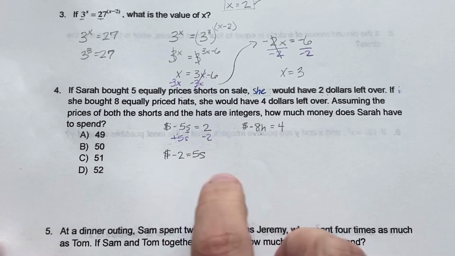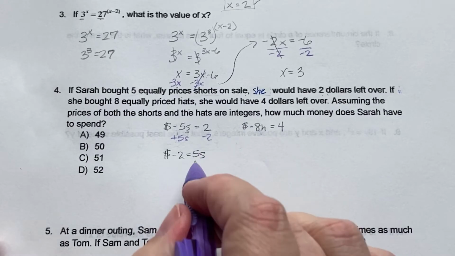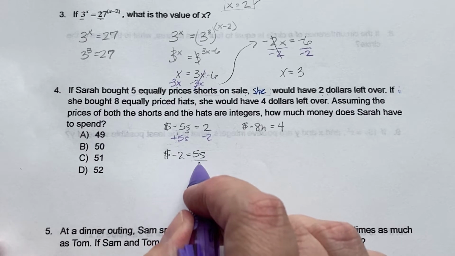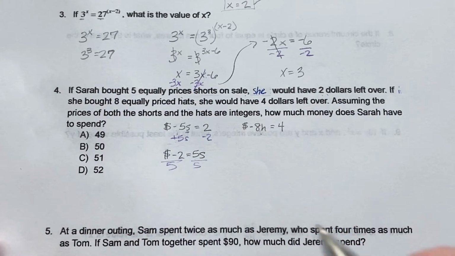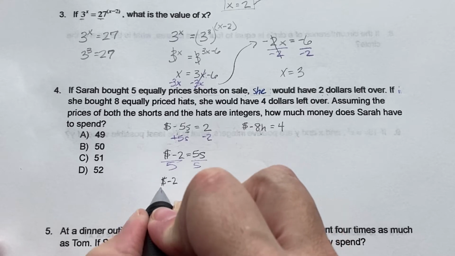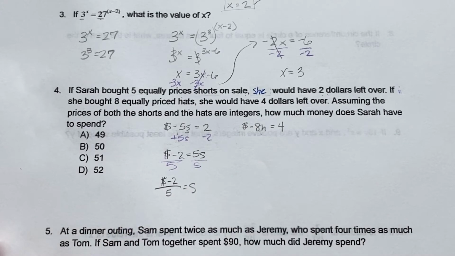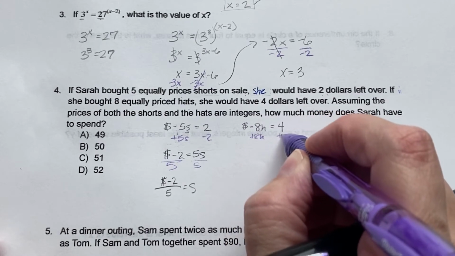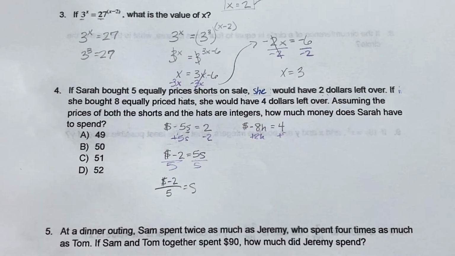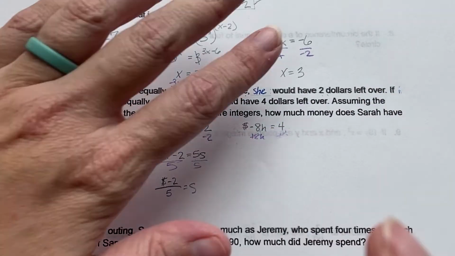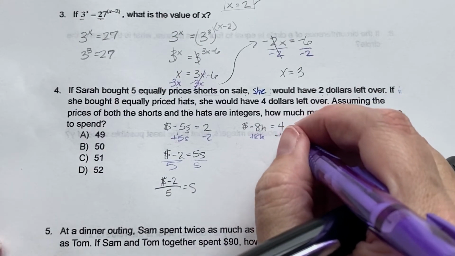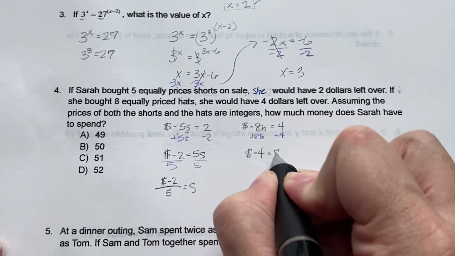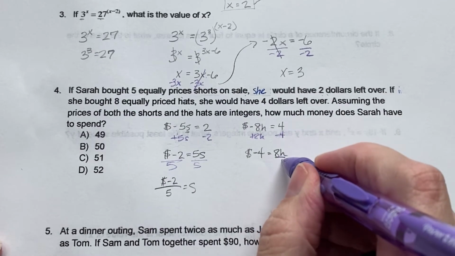The reason why I did that is because I want to keep whatever I'm dividing by positive, and most importantly, I want to keep this $ sign positive. Makes it a little bit easier. So total minus 2 divided by 5 equals s. And then same thing over here. I'm going to add the 8h over and subtract the 4. And divide by 8.